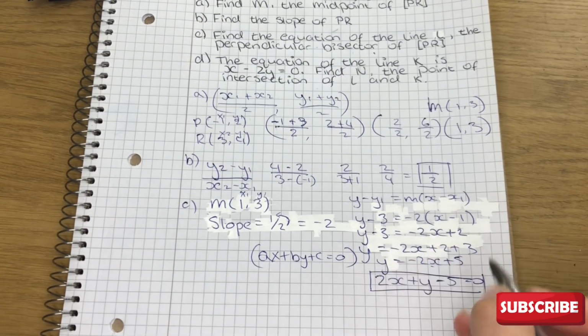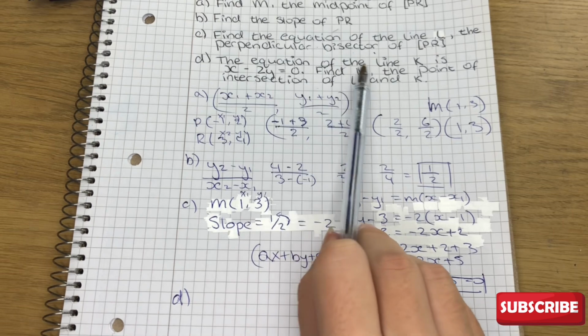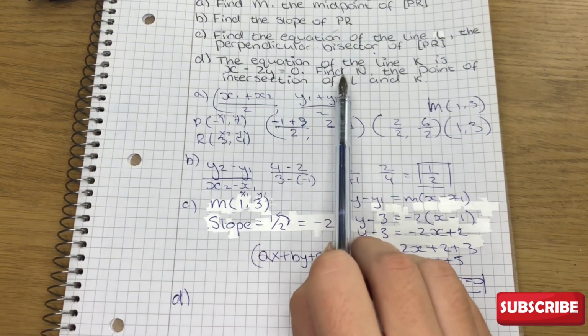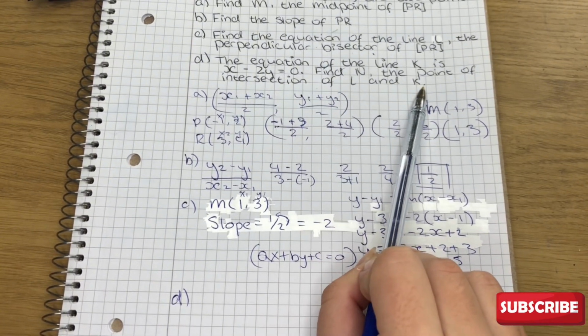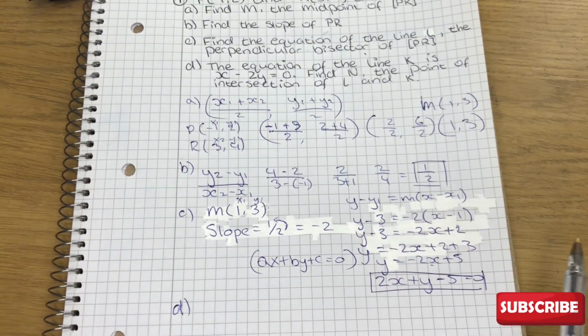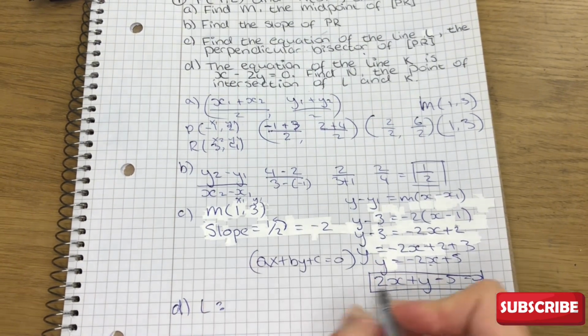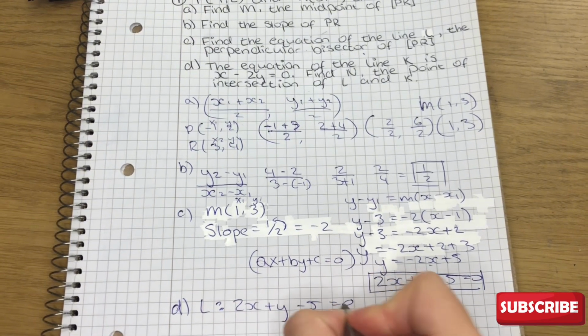So now we're going to look at question D. So the equation of line K is x take 2y equals 0. Find N, the point of the intersection of L and K. And okay, so there's a lot of yapping in that question, really. We just figured out what the equation of L is. Well, L is 2x plus y minus 5 is equal to 0.